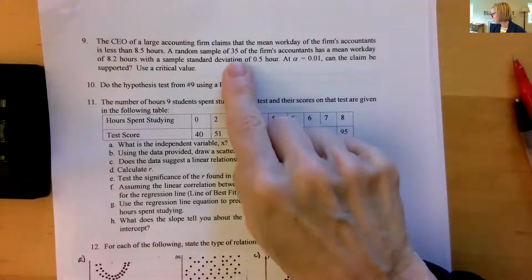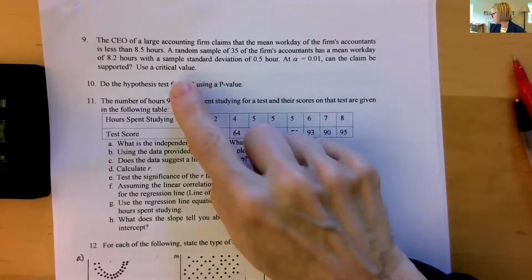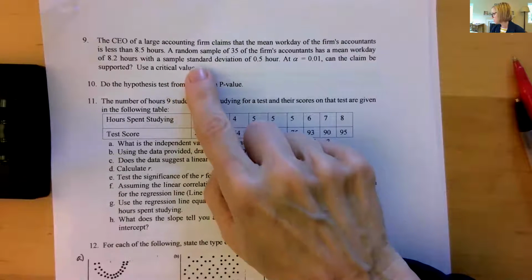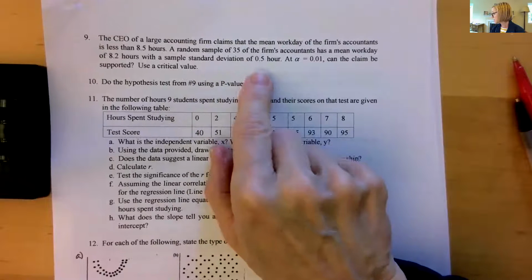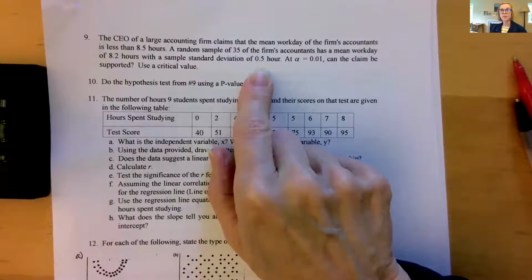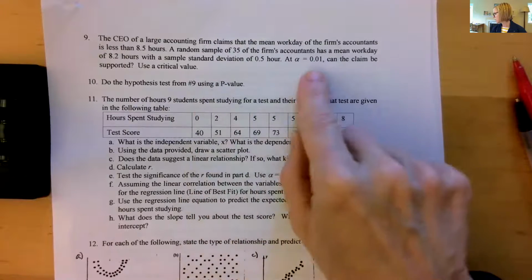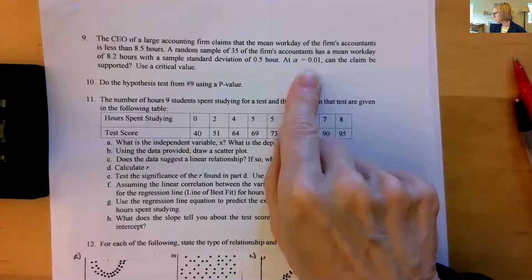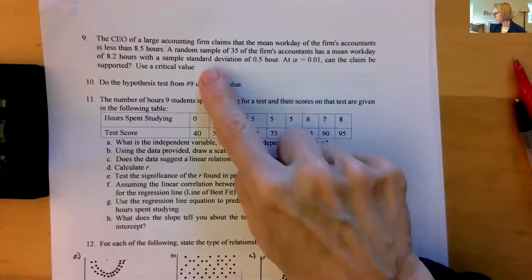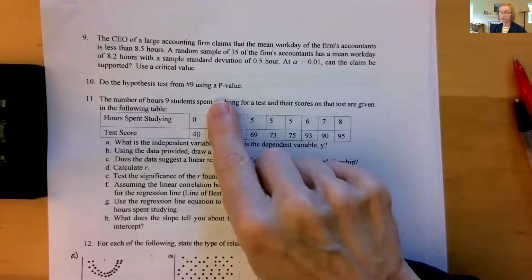A random sample of 35 of the firm's accountants has a mean workday of 8.2 hours, so x bar, with a sample standard deviation of 0.5, so that's s. Because we're given a sample standard deviation, we have to use the t-distribution for this problem. And the next one, at alpha equals 0.01, can the claim be supported? Use a critical value, and then we'll do it again with the p-value.